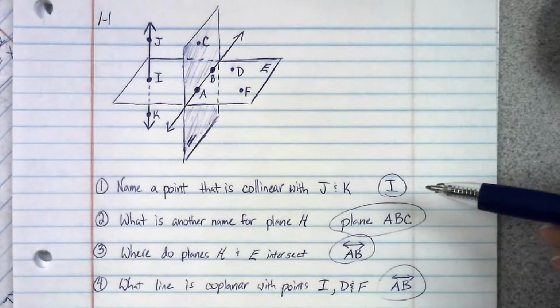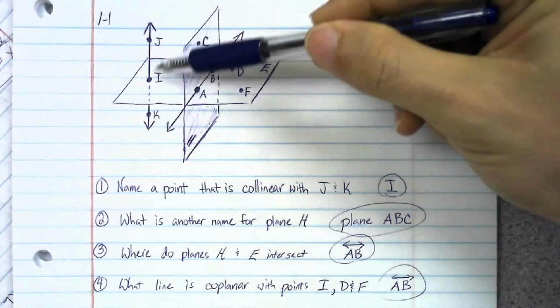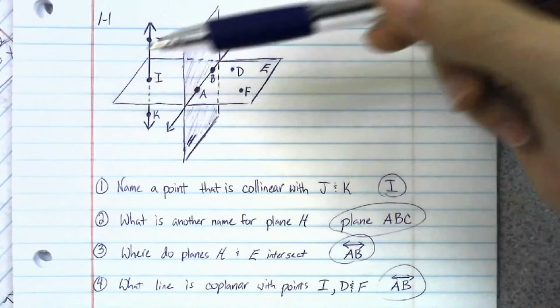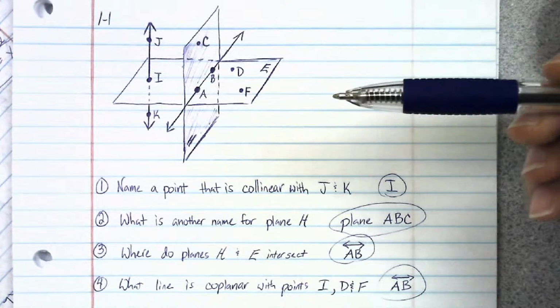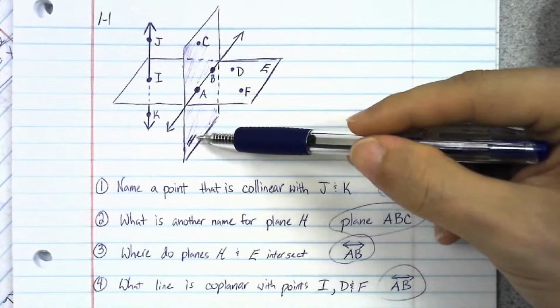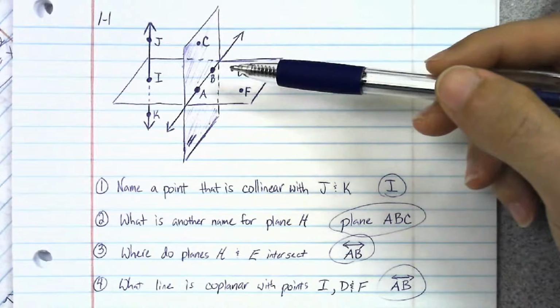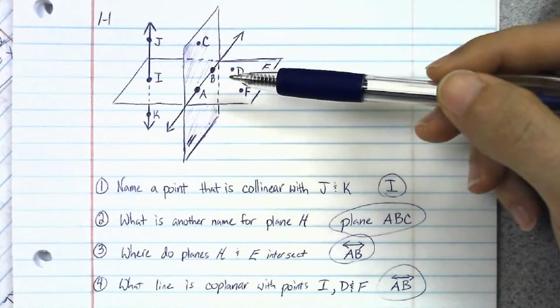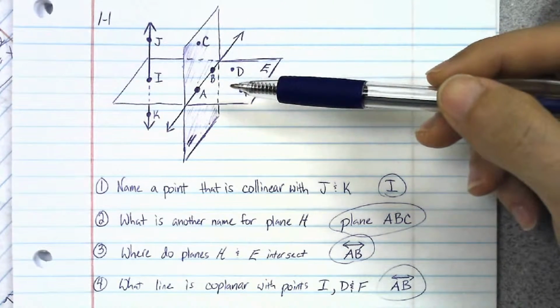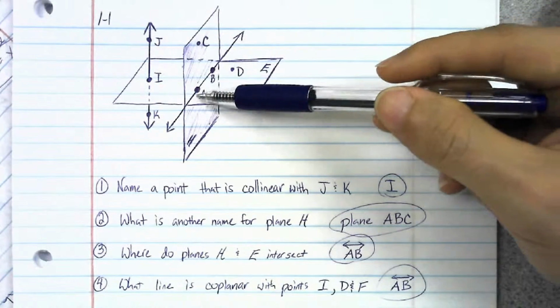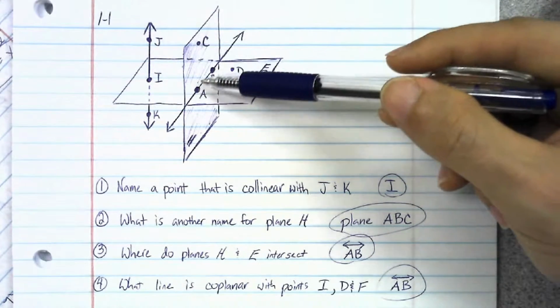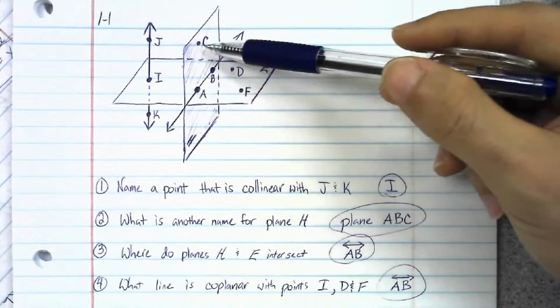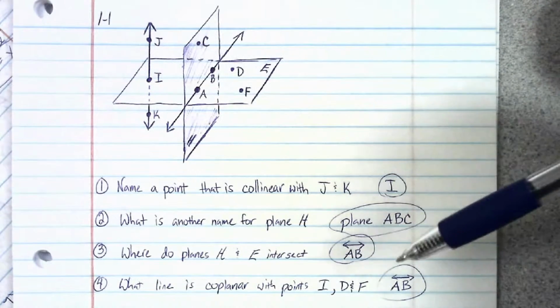Alrighty, so here we go. A point that's collinear with J and K, remember collinear means on the same line. So if this is JK right here, the point that's on the same line is point I. Another name for plane H, well this is plane H. So remember you can name a plane by naming 3 non-collinear points. So we have A, B, and C. Even though A and B are collinear, they're not collinear with C, so that works.